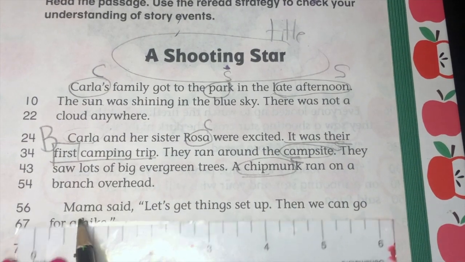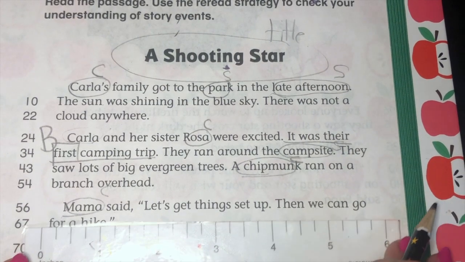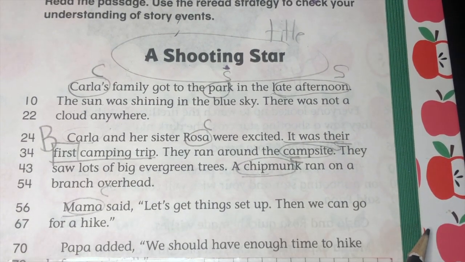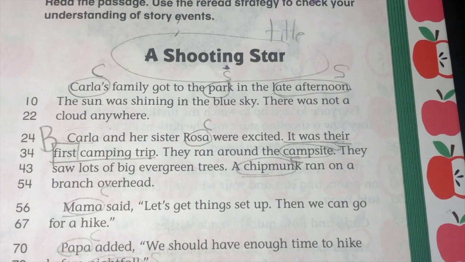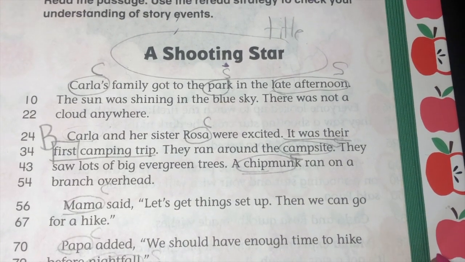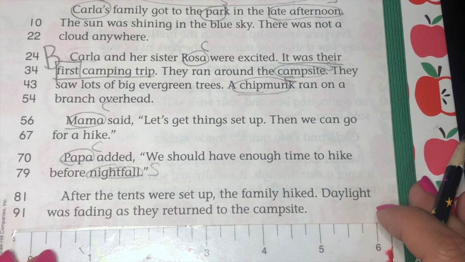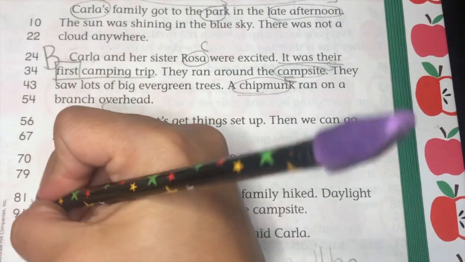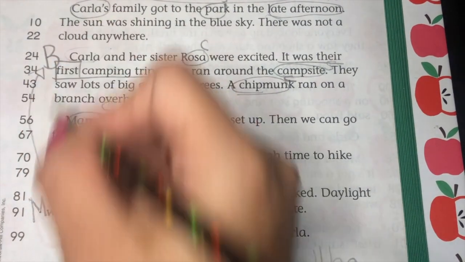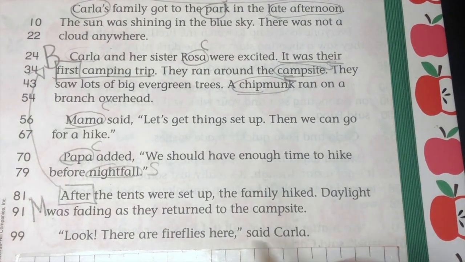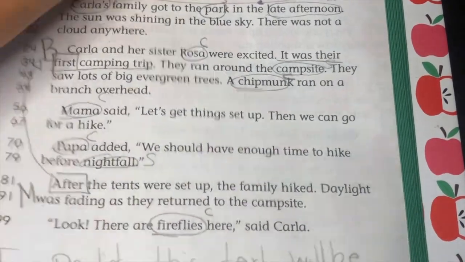Mama said, character, "Let's get things set up. Then we can go for a hike." Papa added, "We should have enough time to hike before nightfall." Character. Setting. After the tents were set up, the family hiked. Daylight was fading as they returned to the campsite. So this is the middle, because they're saying after, so after the beginning. "Look, there are fireflies here," said Carla. Now let's flip over.